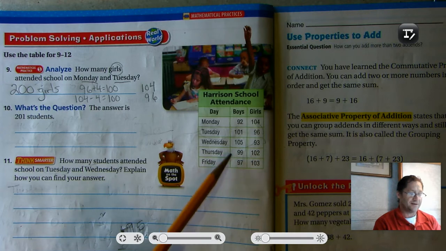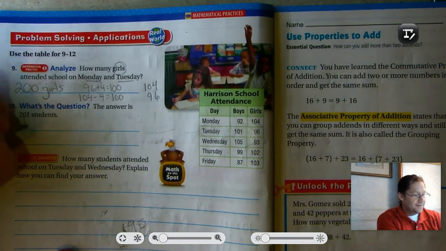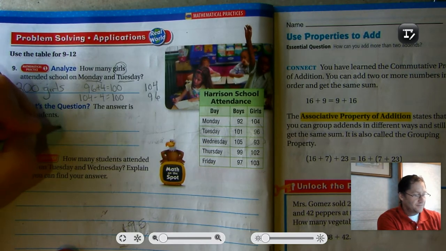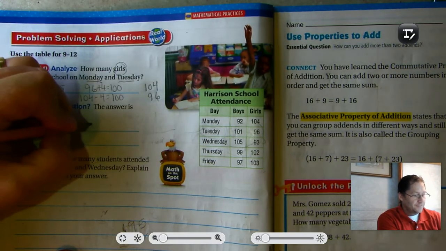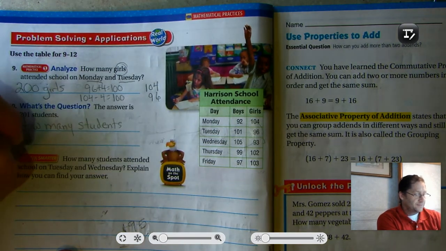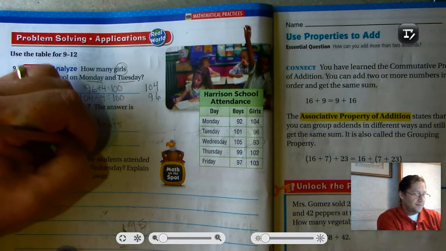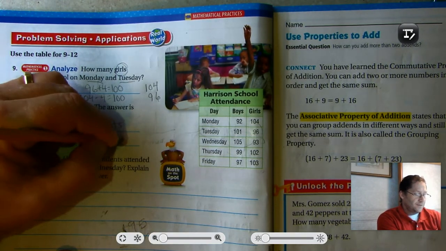So that's a good clue right there. 7 and 3 is 10. So how many students attended on Thursday?